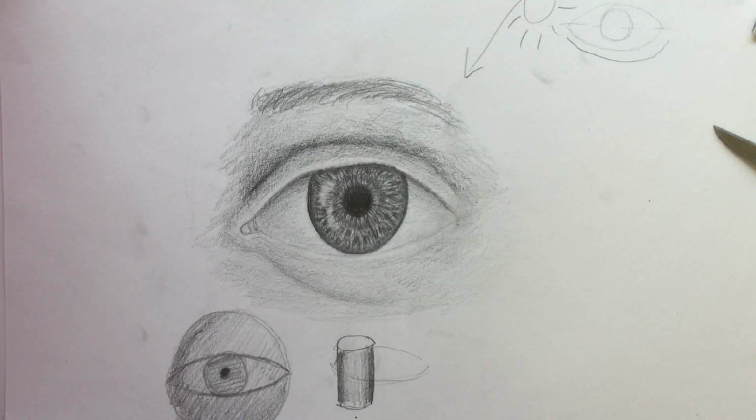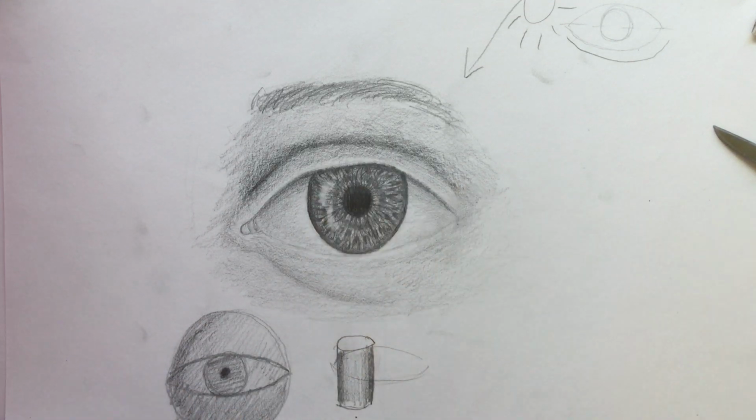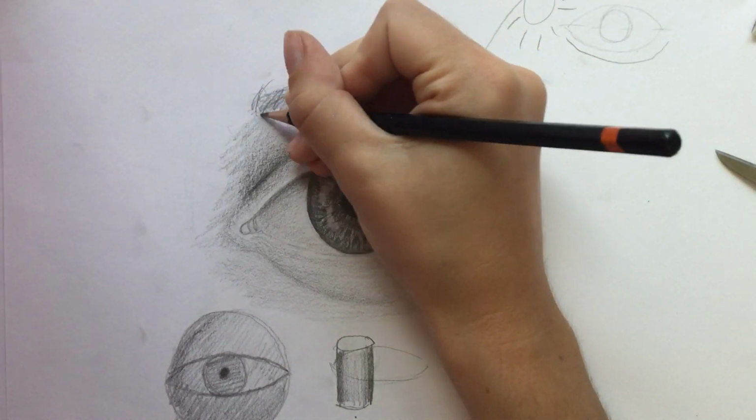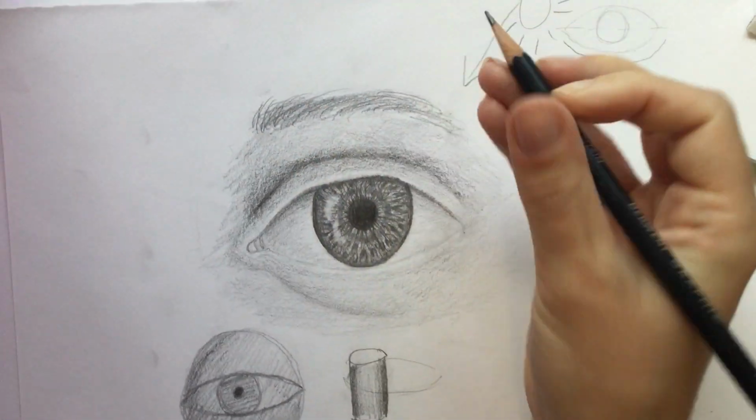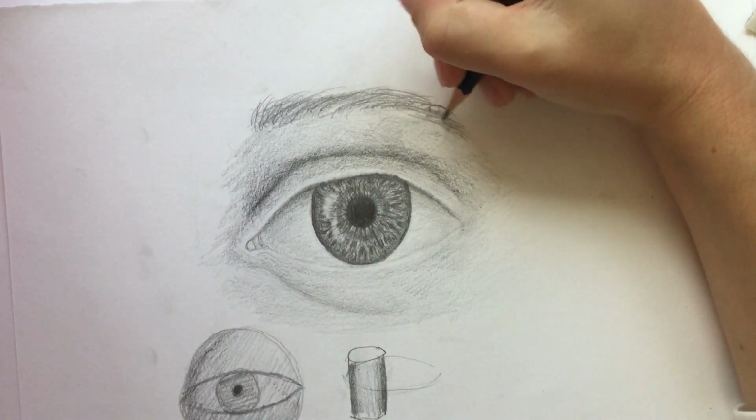And if you do have a gel pen as well, a white gel pen, you can do that with that. I'm going to use the gel pen after for something else, so wait and see what that is. Now I think I'm ready to add in the eyelashes. That eyebrow's stressing me out because I haven't drawn it very well. Sorry.